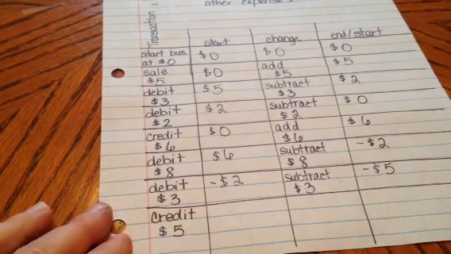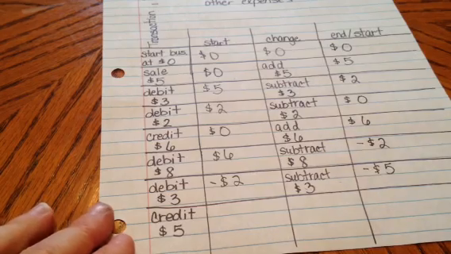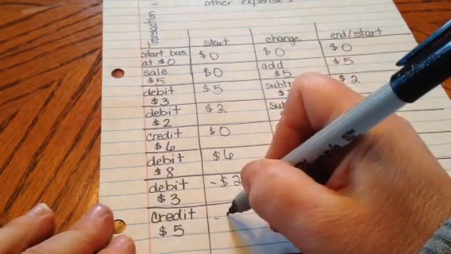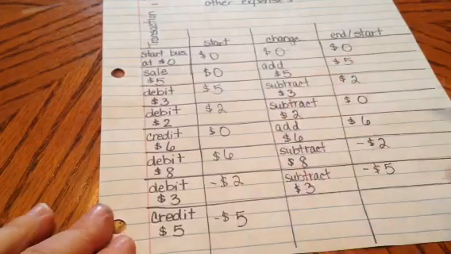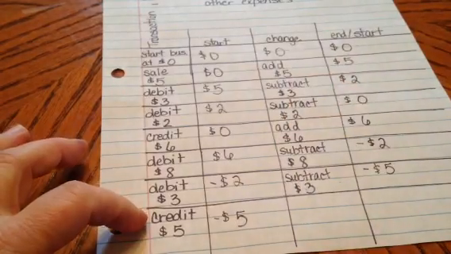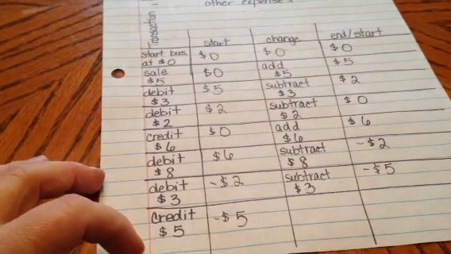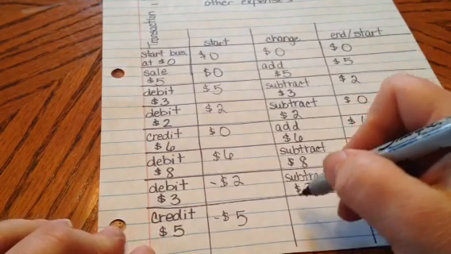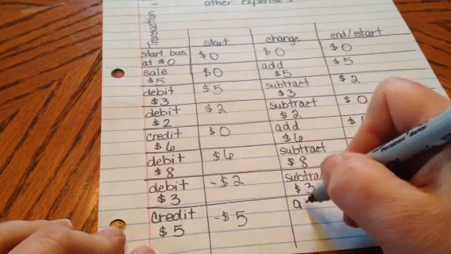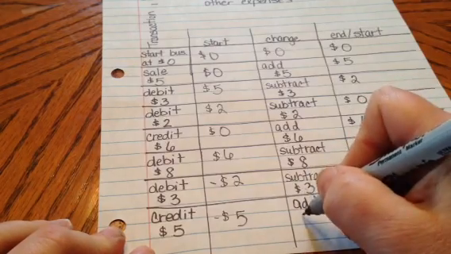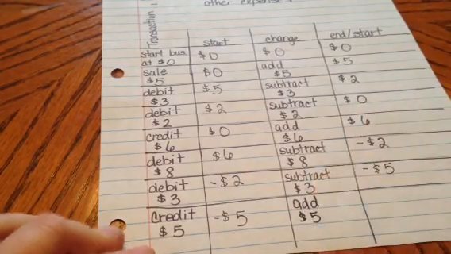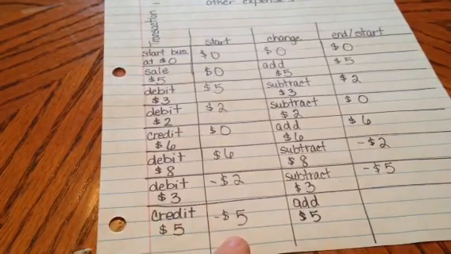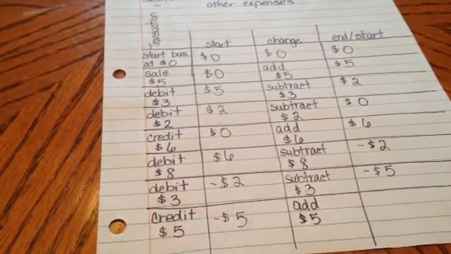Okay. Now, we bring that -$5 over here as our starting amount. Finally, we have a credit. Ugh, it's only for $5, darn it. So that means we're going to add $5. So I have -5 plus 5.